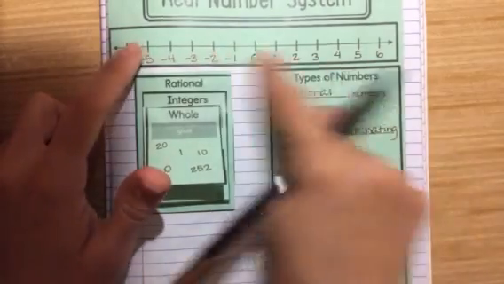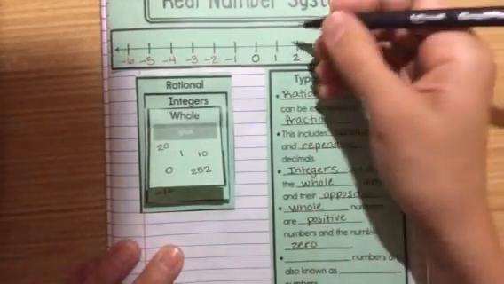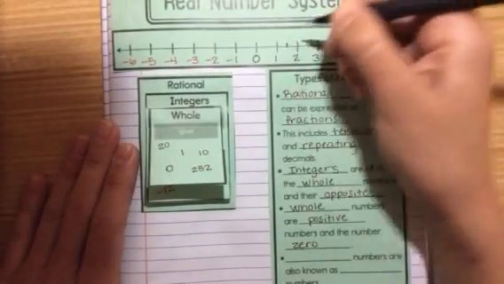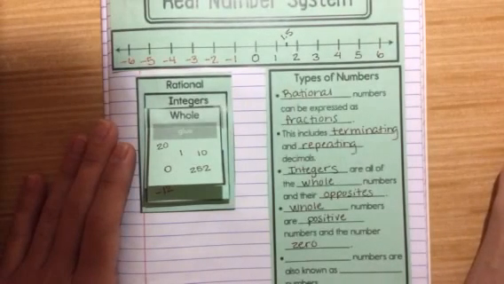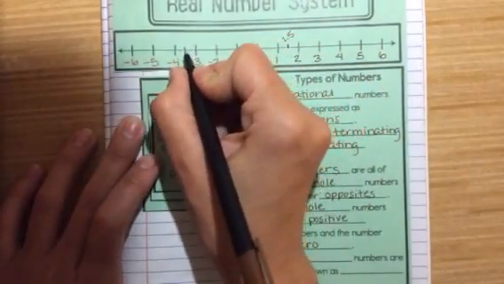Now let's go ahead and put some other rational numbers in our number line. If I were to graph 1.5, that is a decimal, and it would go in between the 1 and the 2 for 1.5. I can also have negative 3.5, so that will be between the -3 and the -4.